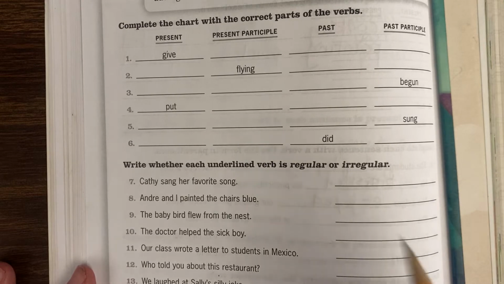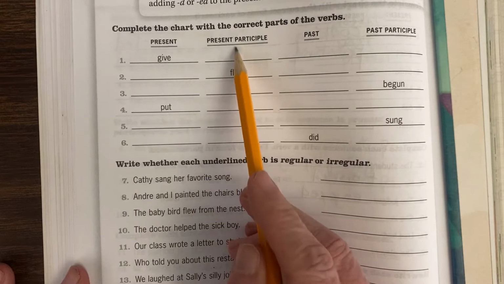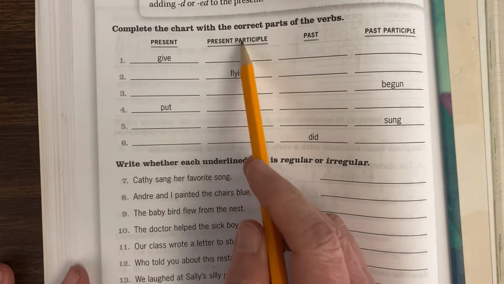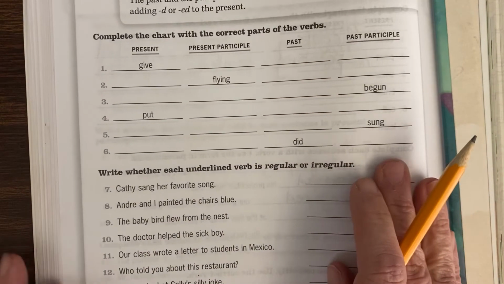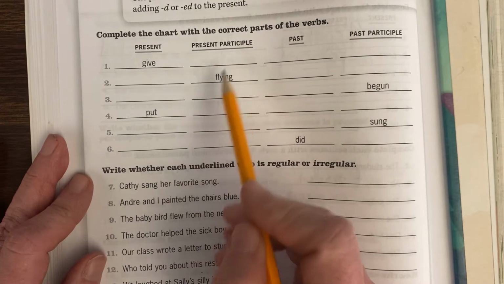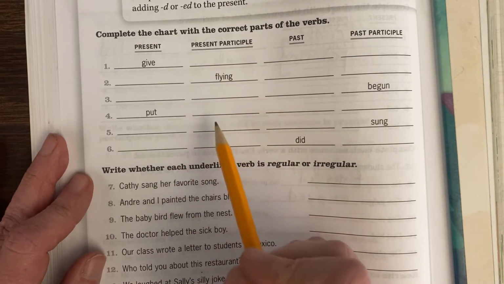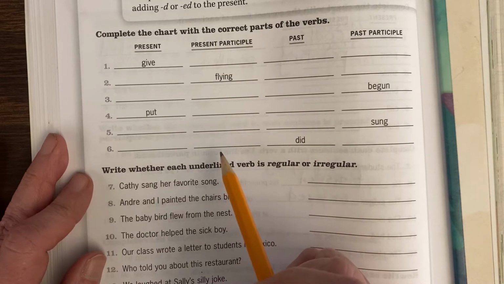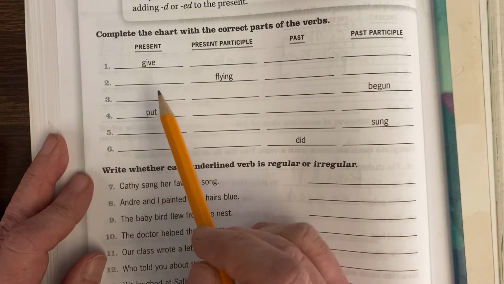Okay, so we're going to fill out this chart, and one thing you have to remember when adding -ing, which is the present participle, is if the word ends in a silent E, you'll have to get rid of the silent E before you add -ing, and in some cases you'll have to double the consonant when you add -ing. So we're going to do this whole chart together.